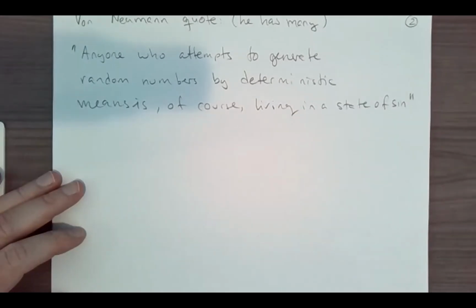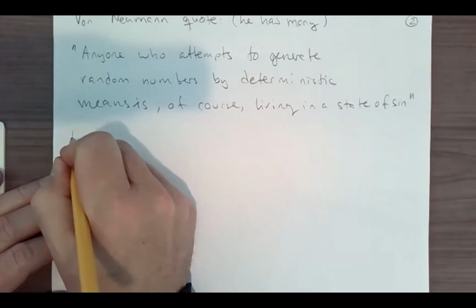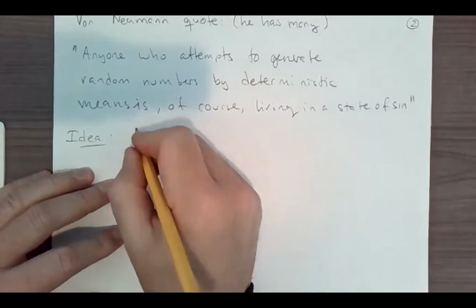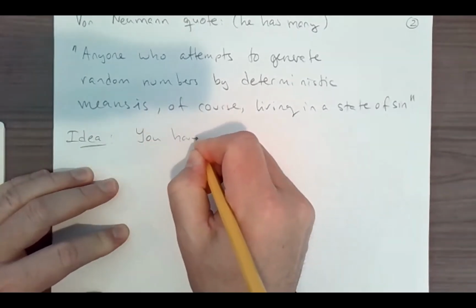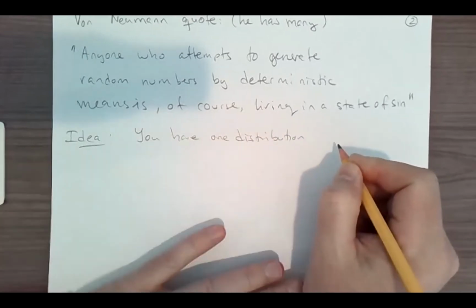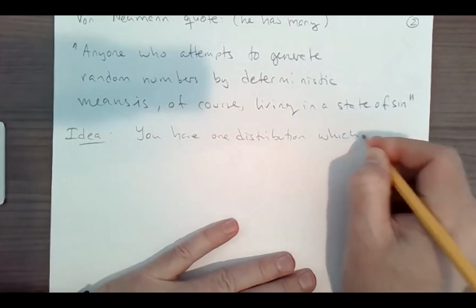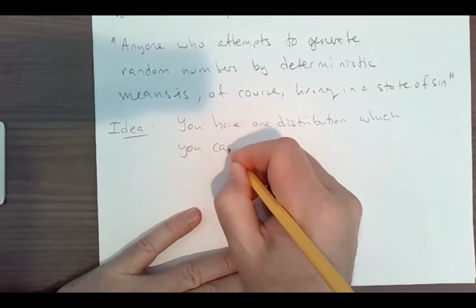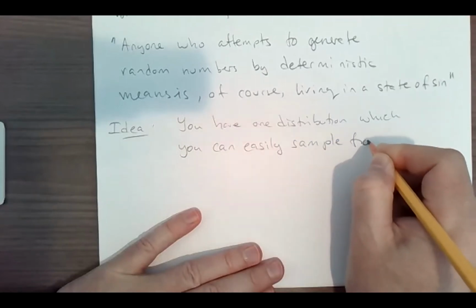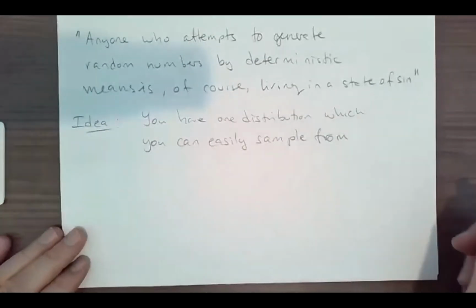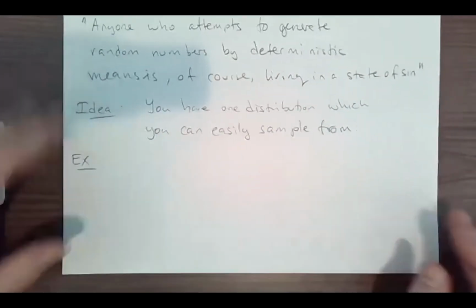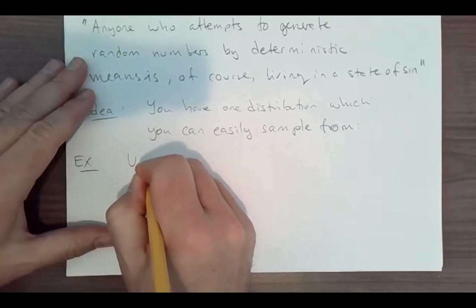Okay, so what is the idea in Neumann's algorithm? Well, the idea is, you have one distribution which you can easily sample from. For example, it could be the uniform.